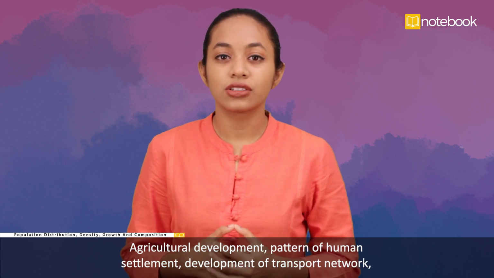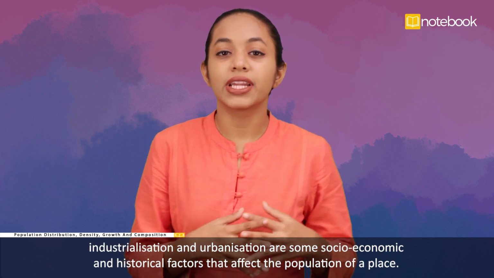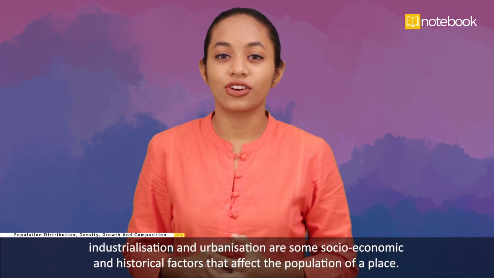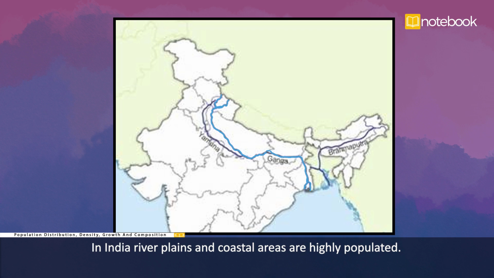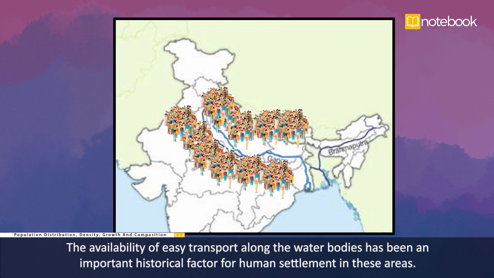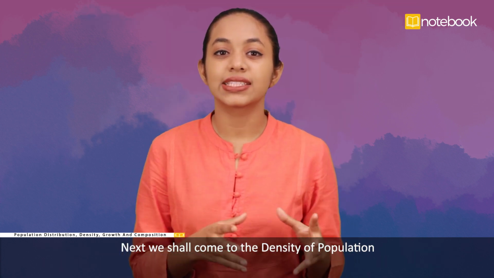Agricultural development, pattern of human settlement, development of transport network, industrialization and urbanization are some socio-economic and historical factors that affect the population of a place. In India, river plains and coastal areas are highly populated. The availability of easy transport along the water bodies has been an important historical factor for human settlement in these areas. Urban cities like Delhi, Pune, Bangalore, Kolkata, Chennai, and Ahmedabad have a greater population due to industrial development leading to work availability.